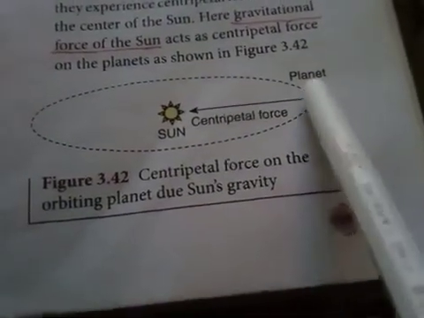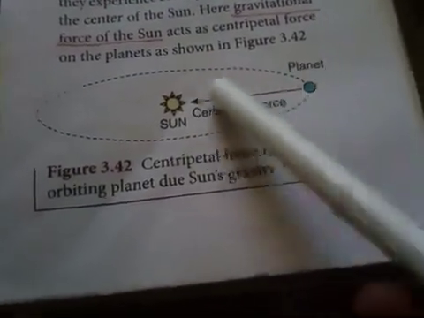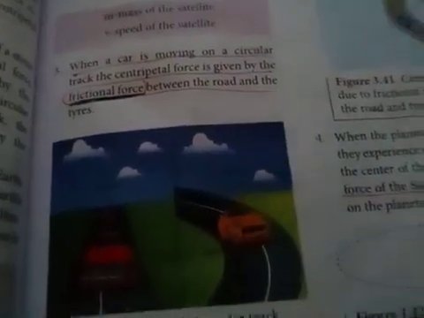This planet which is moving around the sun, during this time there is a centripetal force which is acting towards the sun. And this centripetal force is also provided by the gravitational force. That is what I said. Gravitational force, frictional force, Coulomb force. These all are the reasons why there is a centripetal force.